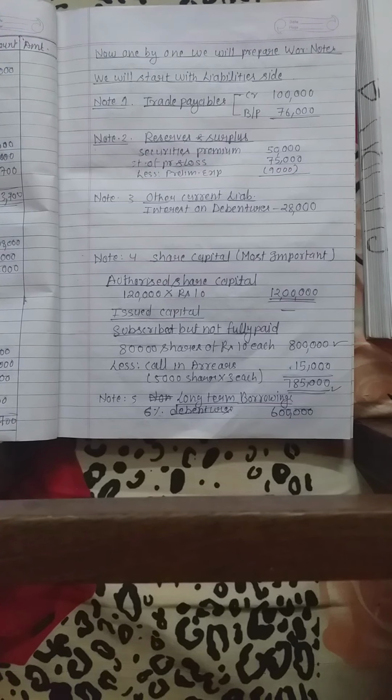Here in this question it is mentioned authorized share capital, that is of 1,20,000 shares of rupees 10 each. So that is equals to 12 lakh. Is it clear? Now under this, issued capital is not mentioned here. So you simply put dash, because the amount has not been mentioned, but you have to give the heading after authorized capital. Which capital will come?